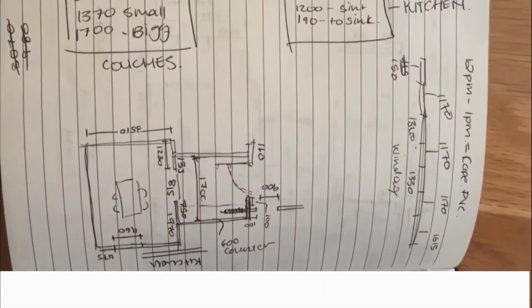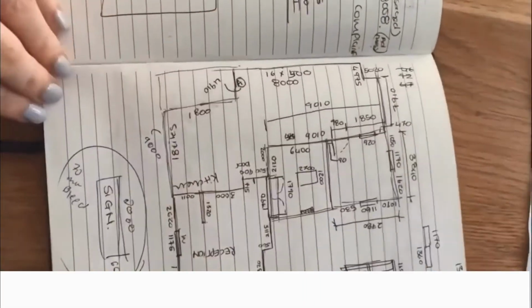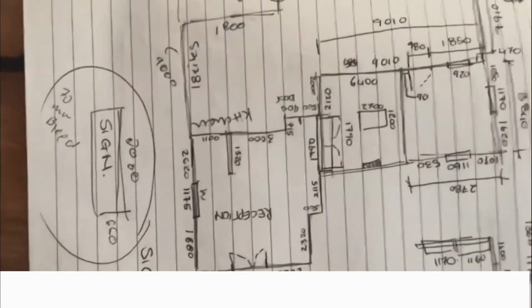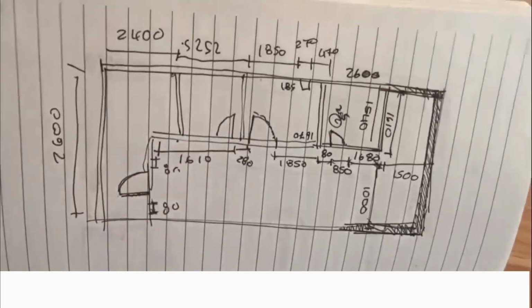And thirdly, as you can see, they are neat and clear. You need to be able to read what you've drawn up when you're back in the office, converting these drawings to CAD or your CAD programs.